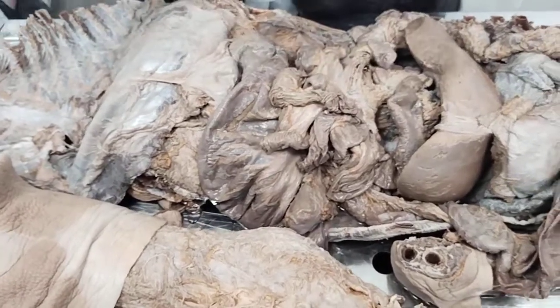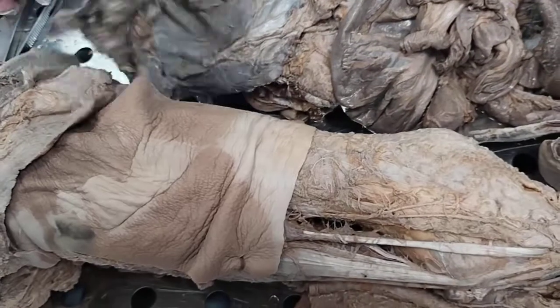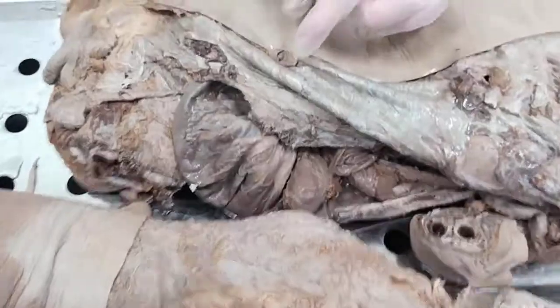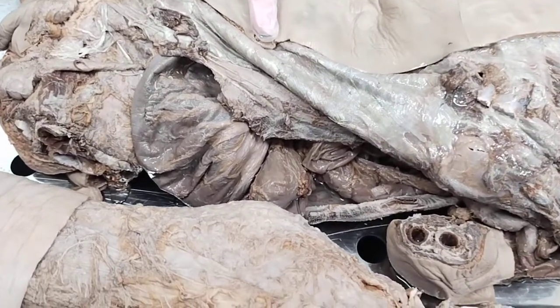So for portocaval anastomosis, you have to know at least three. There is an anastomosis in the anterior abdominal wall. There is the superior epigastric vein that arises.